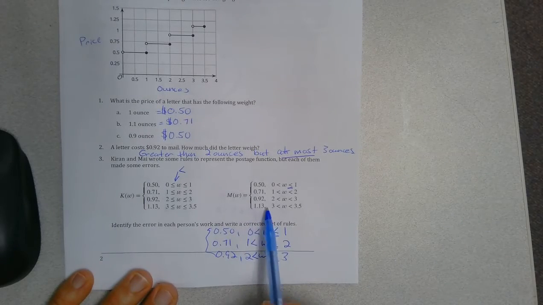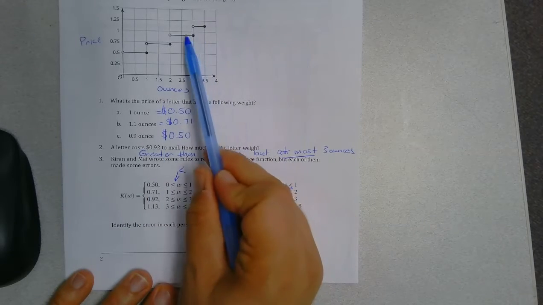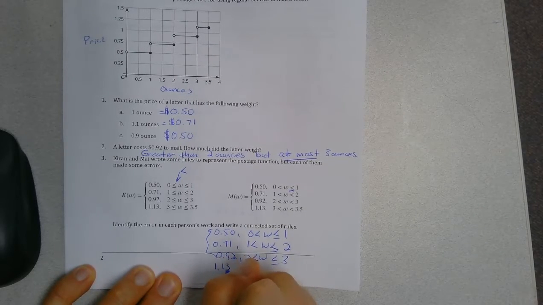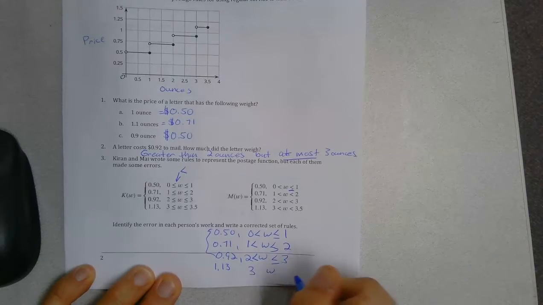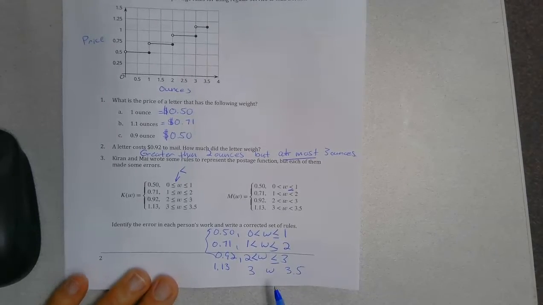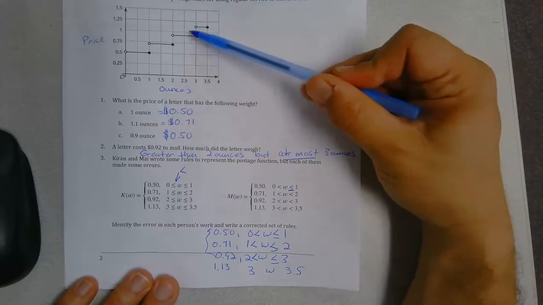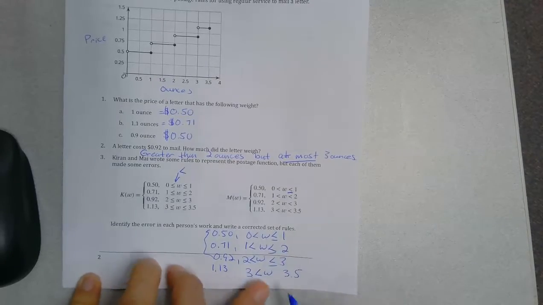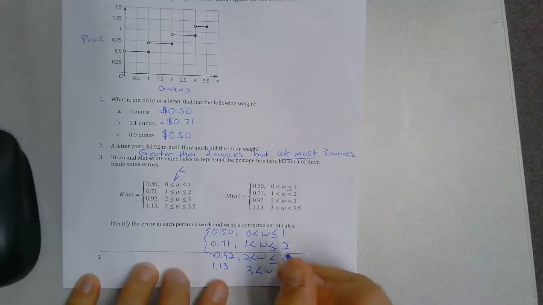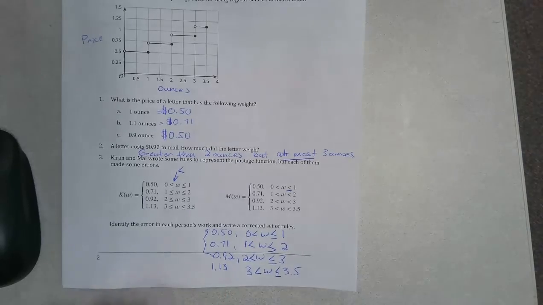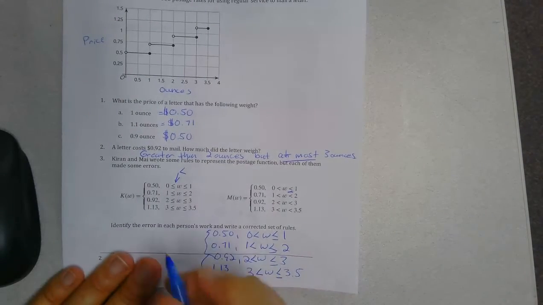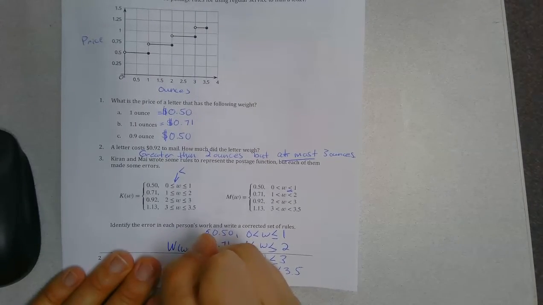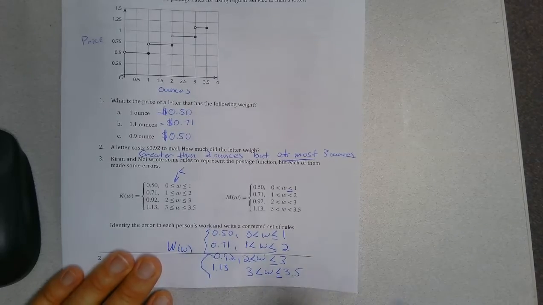And then our last pricing point is $1.13, which is up here for between 3 and 3.5 ounces. So we say $1.13. We put W between 3 and 3.5. And then we have to look at the graph to determine our signs. So this is an open dot. That means I have to put a less than symbol. And then over here, this is a closed dot, so this would be less than or equal to. So this would be our function, and I'm going to call it W of the weight, capital W, because it's Mr. Witzek's answer.